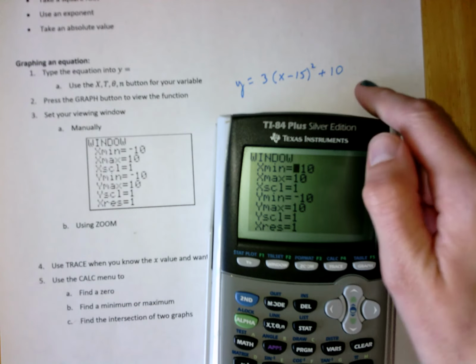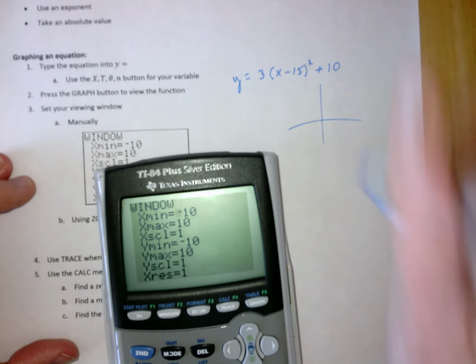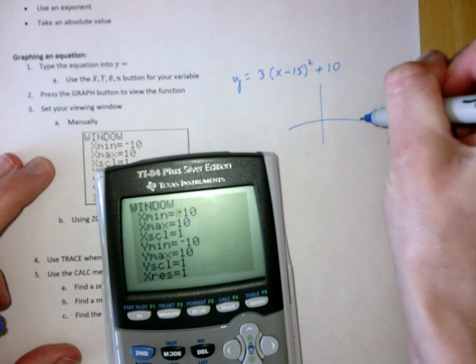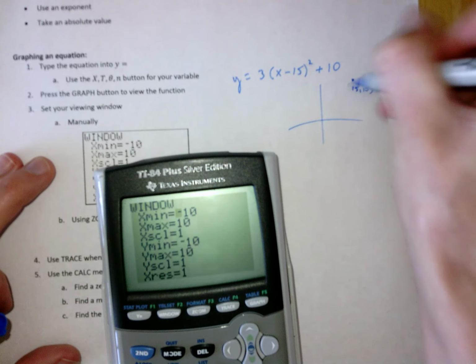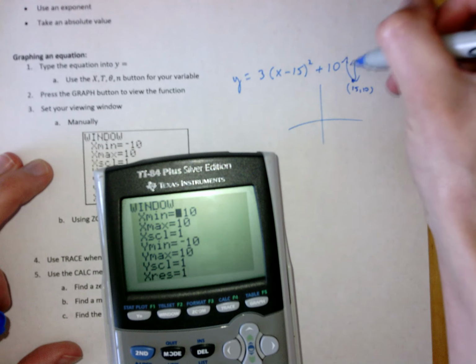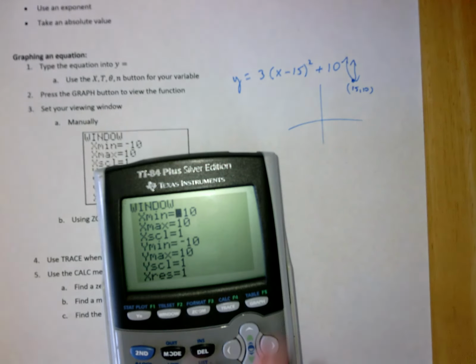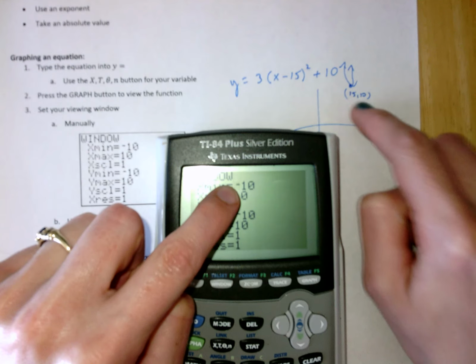So we said on this guy, based on looking at this graph, that my vertex moved over 15 and up 10. So this is over here at 15, 10. And my graph kind of comes up like this, right? So knowing that is going to help me set my window. So when I'm looking at my window, I don't want to go from -10. My graph's way over here.